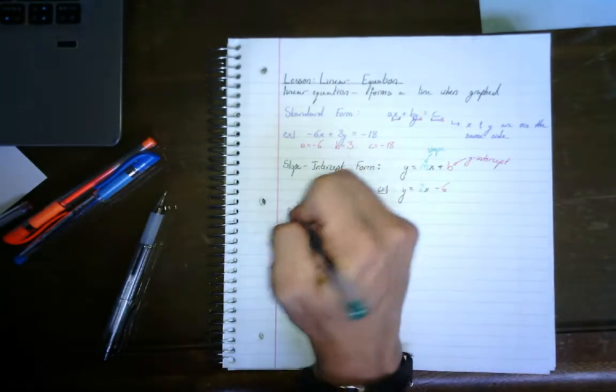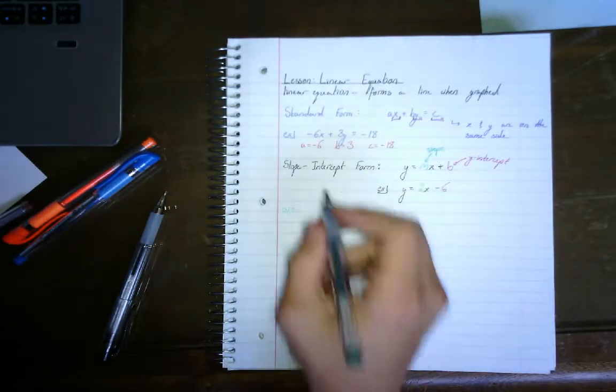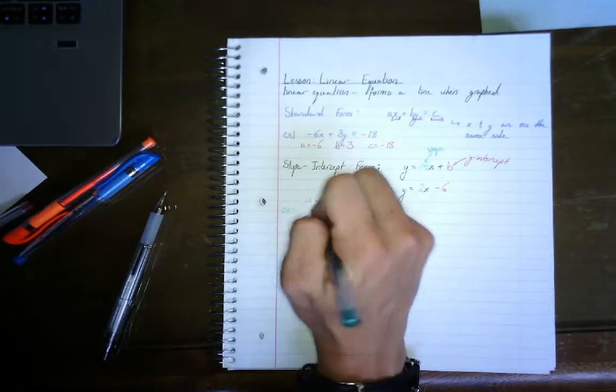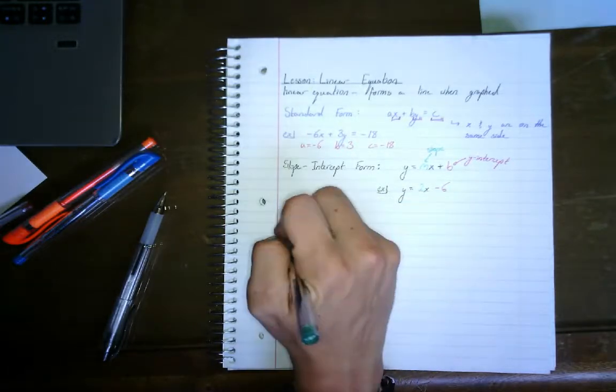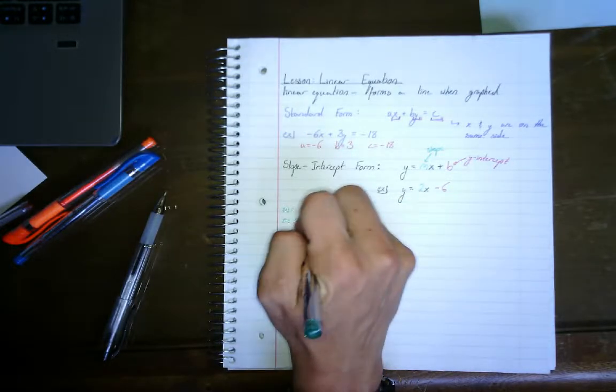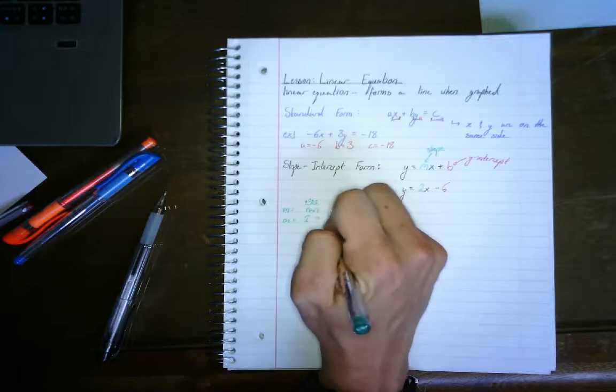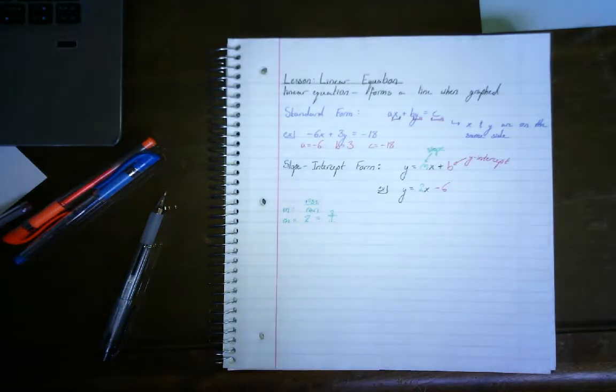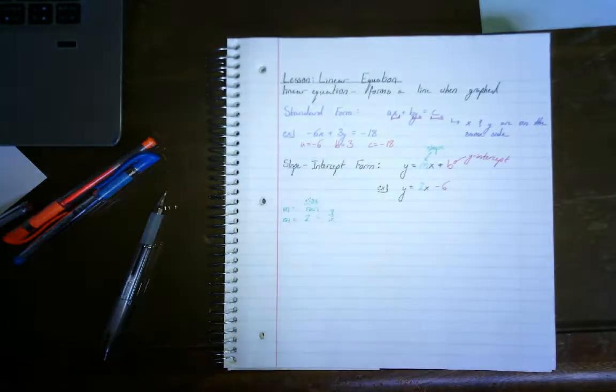Our slope here, m, is going to be the rise over the run. You can always show a whole number as a rational number by putting it over 1.